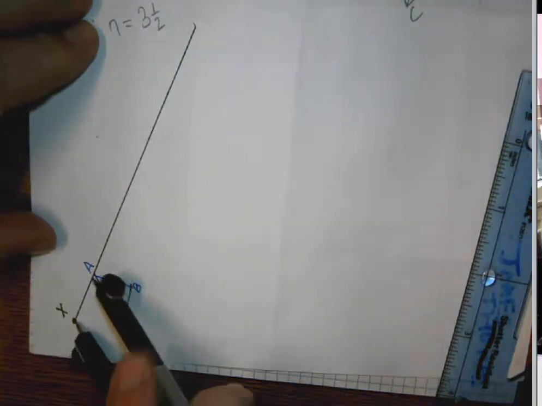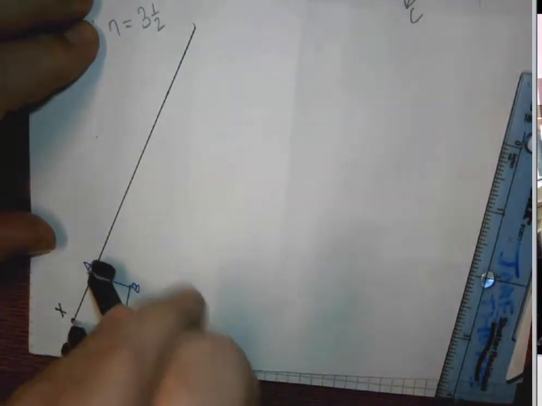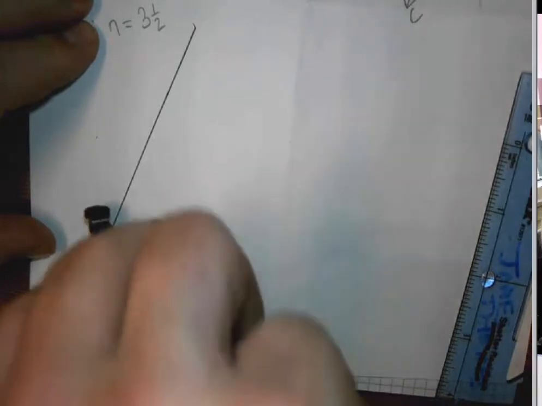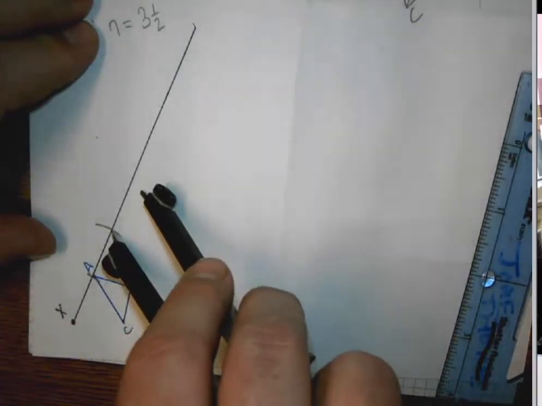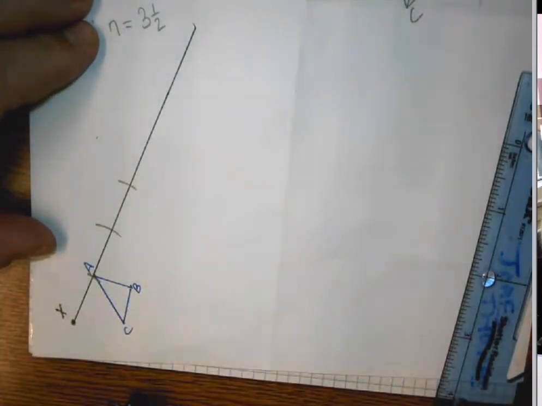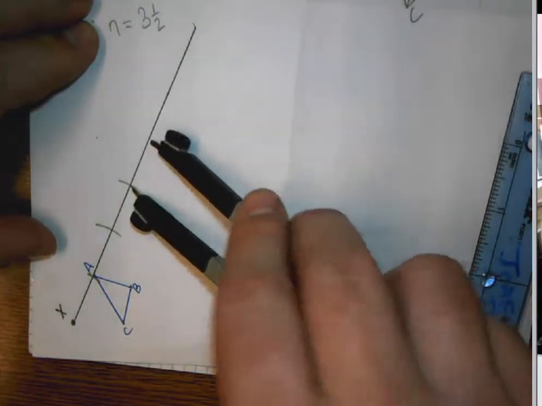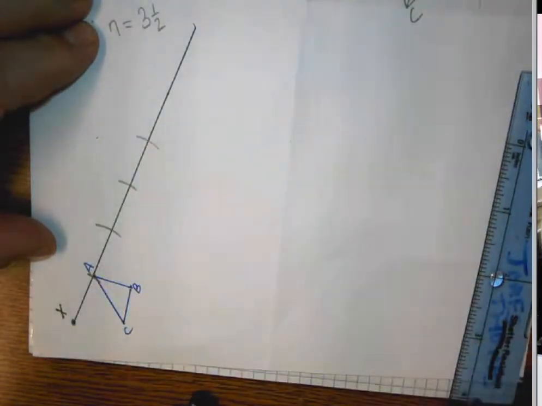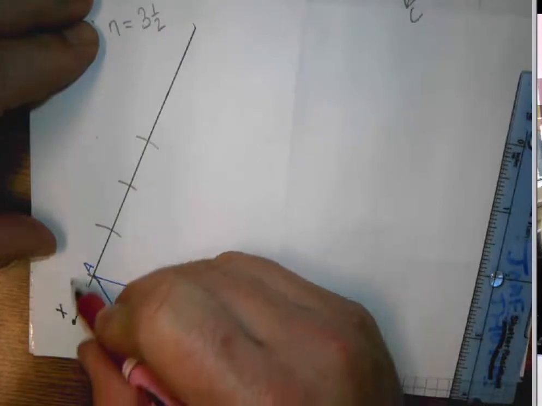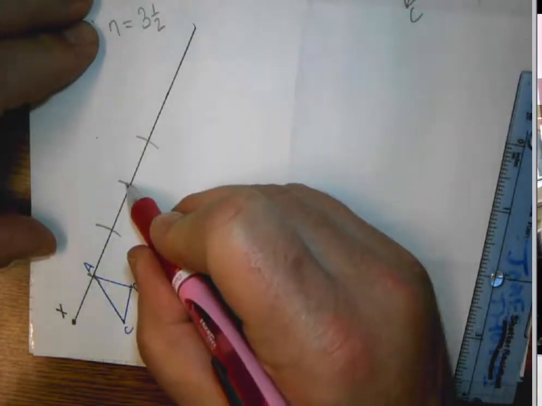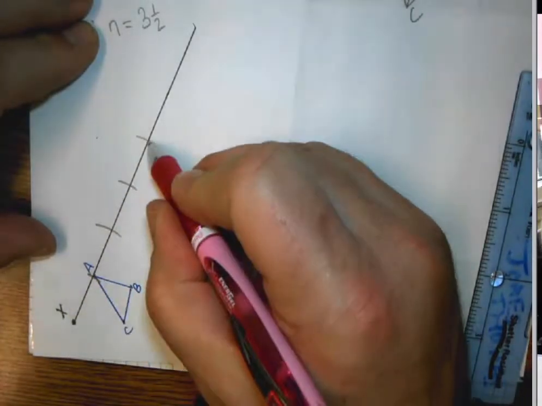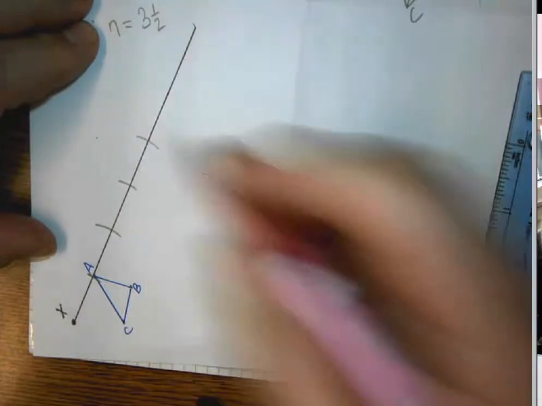So I'll take my compass and I'll mark exactly what length XA is. And then I'll copy that. There is 2, and there is 3 of them. And I want to get 3.5. Well, that's 4 of them. This is 1 length. This is 2 lengths. This is 3 lengths. So my 4th one is too far. I need to be in the middle here.